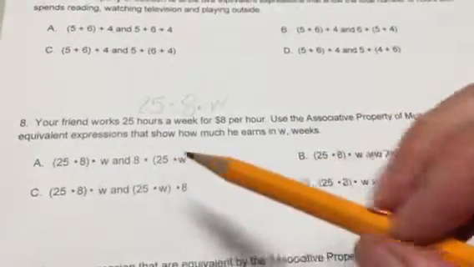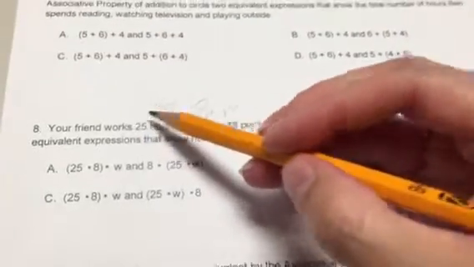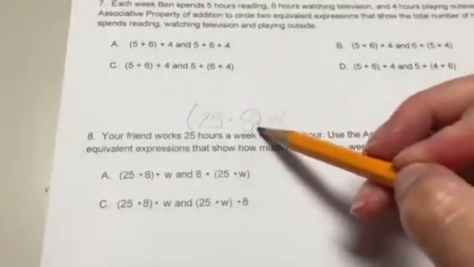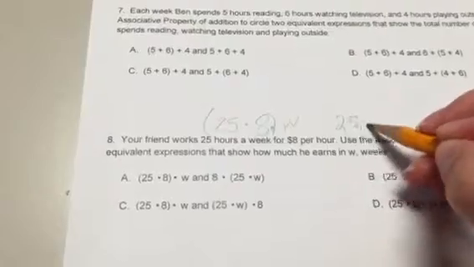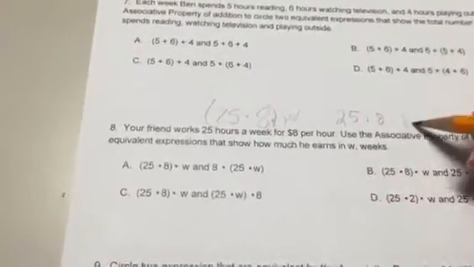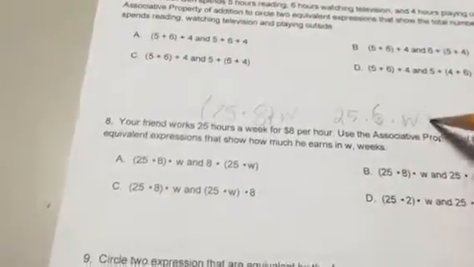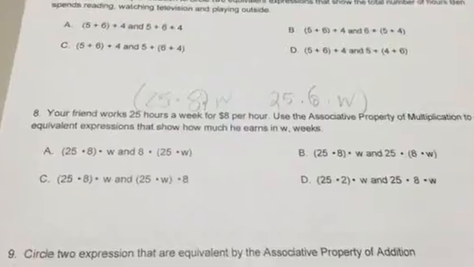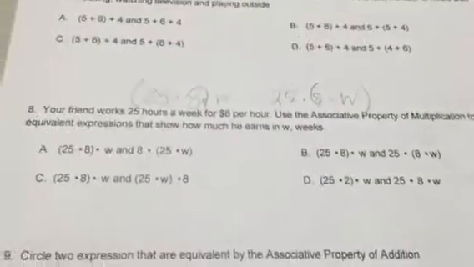So I know in the associative property it says I can group 25 times 8, and if I did 25 times 8 times W and I kept those values the same, but then I changed the groupings to this, the associative property tells me I'm going to get the same answer. So I'm going to look for the choice that matches that.